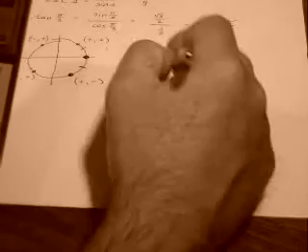I'm getting negative 0.5 roughly. All right. So how about tangent of negative 3?